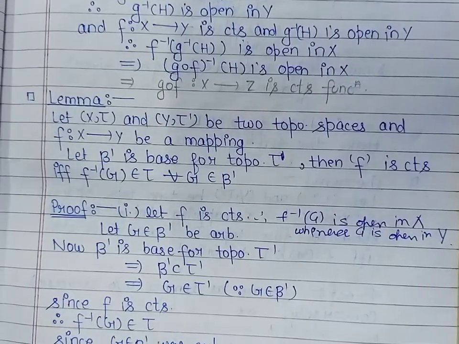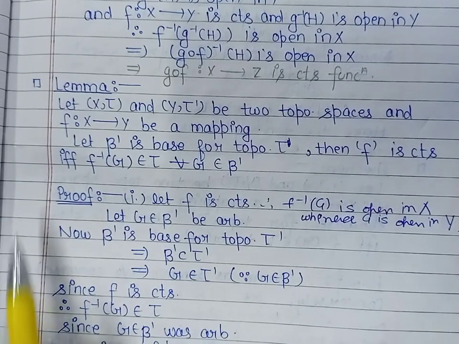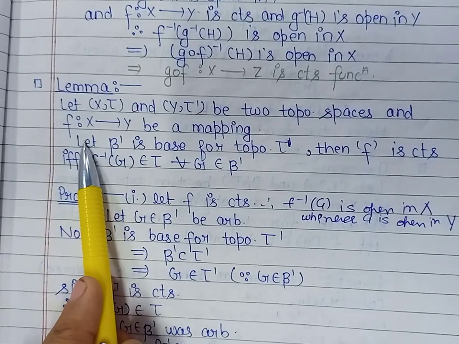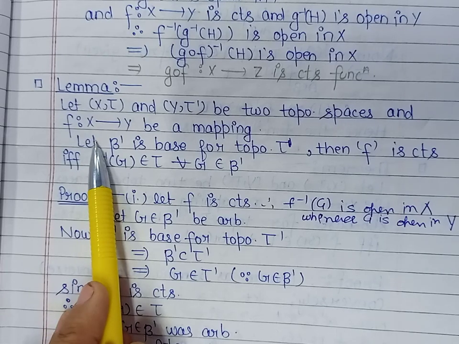Now next characterization of continuity is given in the following lemma, and this lemma will be used in the next theorem.